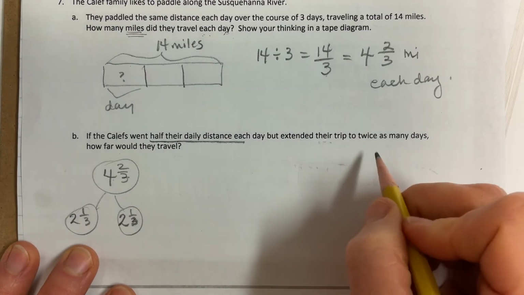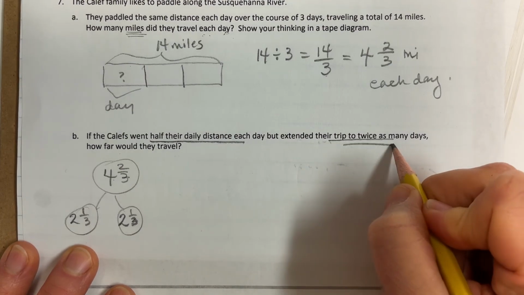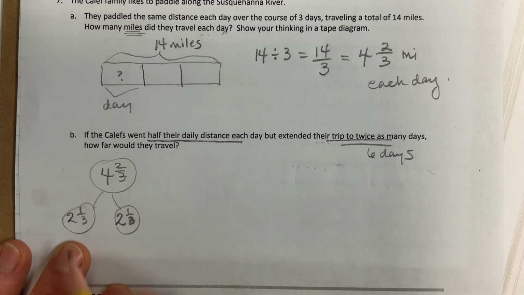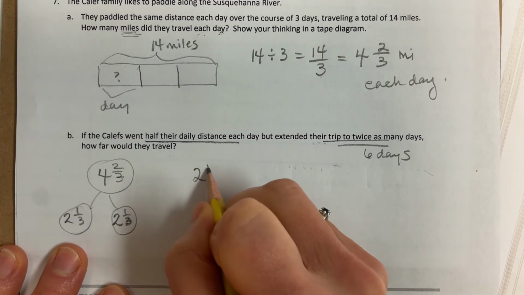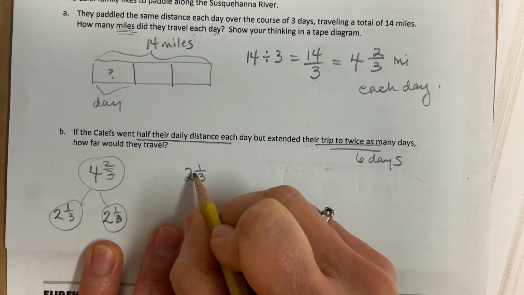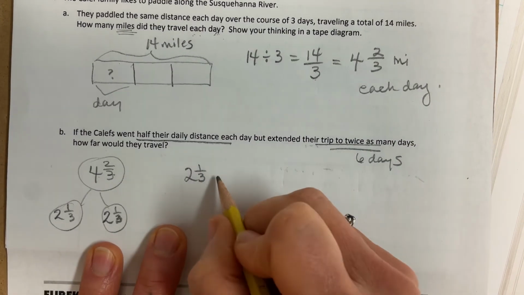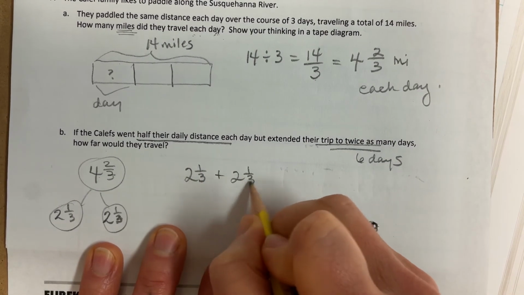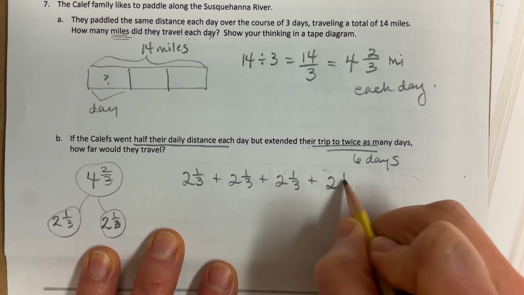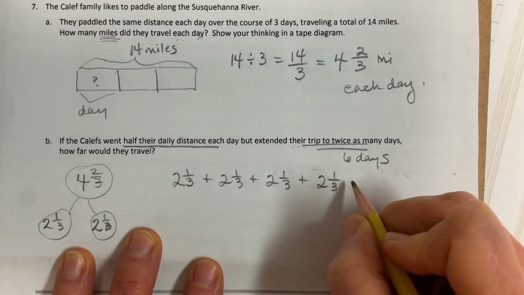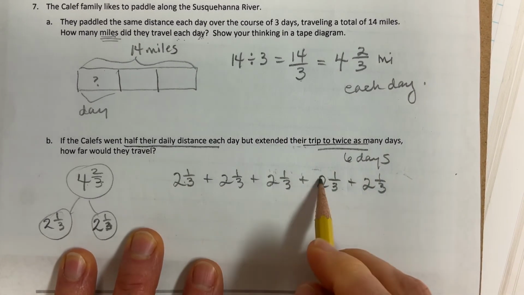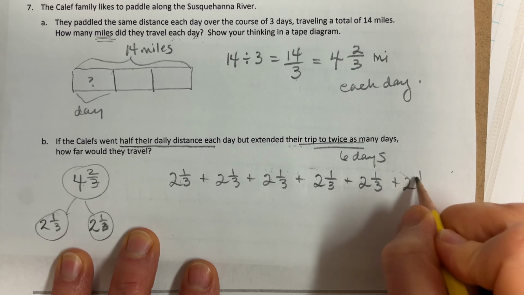But they're extending their trip to twice as many days, so that would be 6 days. How far would they go? Well, 2 1/3 for 6 days. If you think about listing 2 1/3 6 times, notice that means you're going to have 6 2s and 6 1/3s.